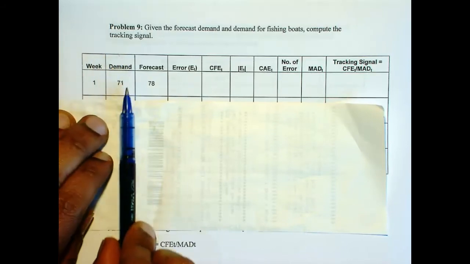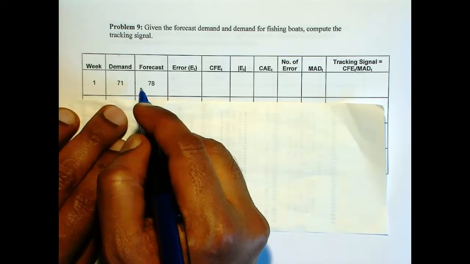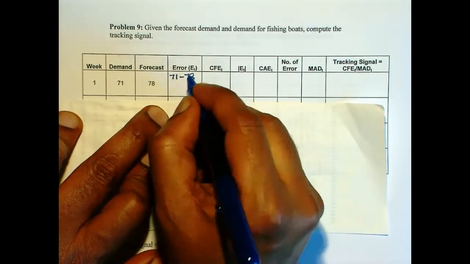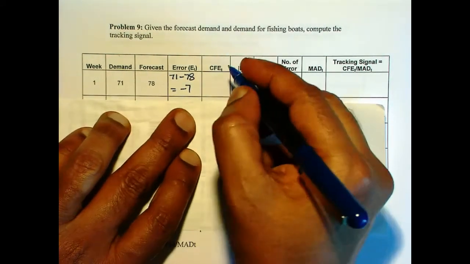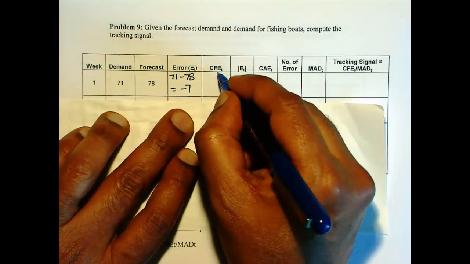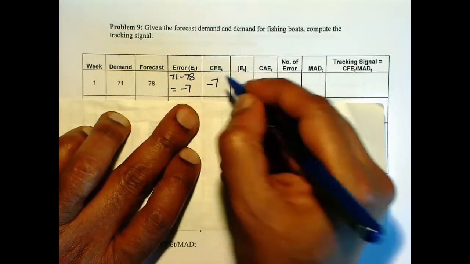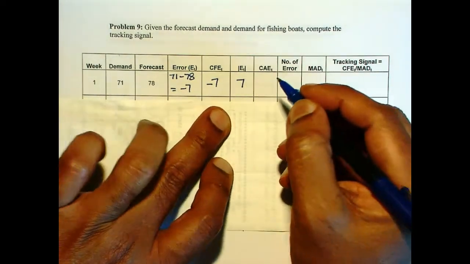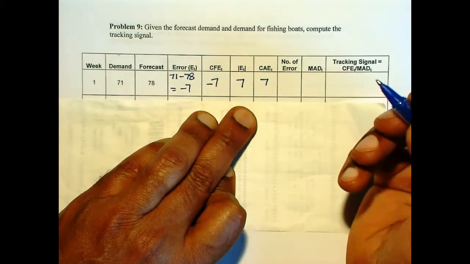At the end of week 1, we will have the actual demand as well. Then we can compute the error, which is 71 minus 78, which is minus 7. CFE is cumulative forecast error. We are just starting out, so the cumulative forecast error is minus 7. The absolute error is 7, and the cumulative absolute error, again we are starting out, is 7.